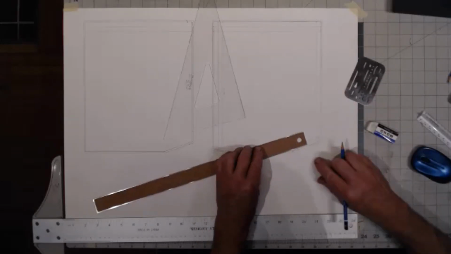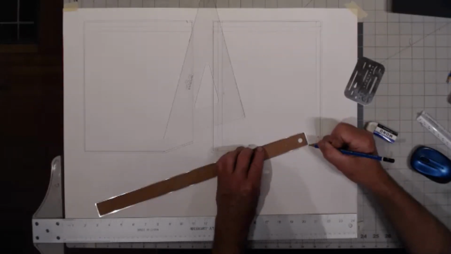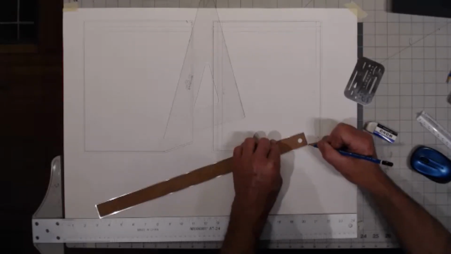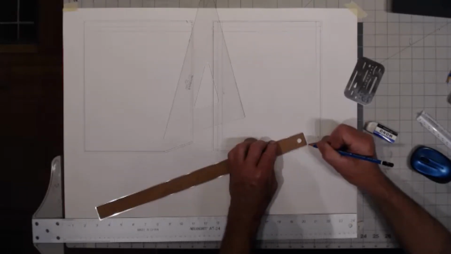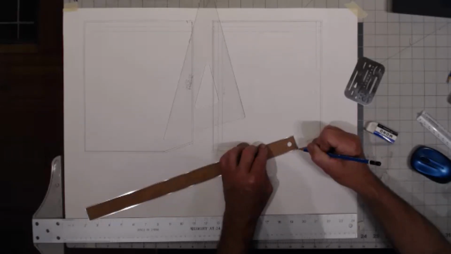And then it's the same. I'm going to do the same thing here. I'm going to set my stylus here at this corner. I'm going to bring my straight edge here. I'm going to use the square edge of my straight edge. Tick, tick. And then here. And don't touch my line work.